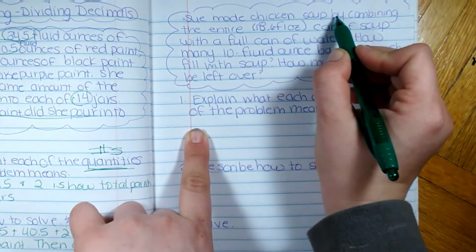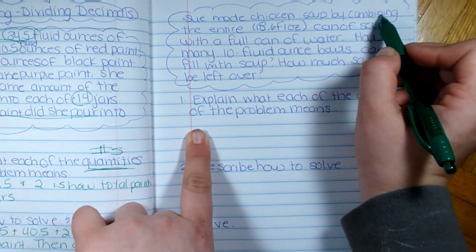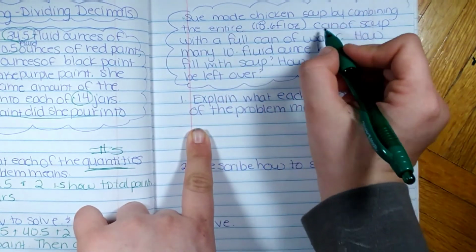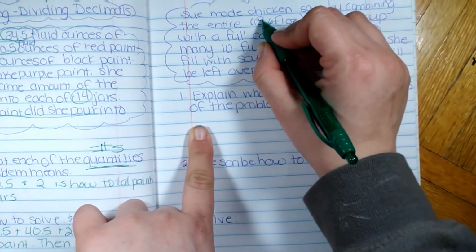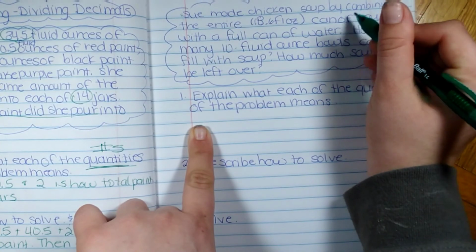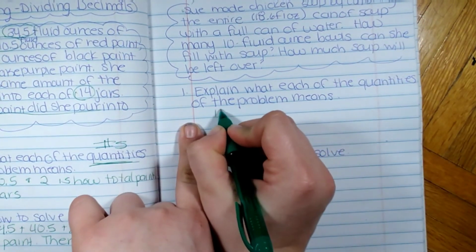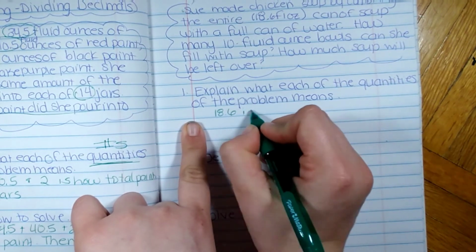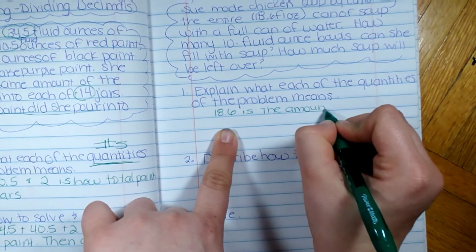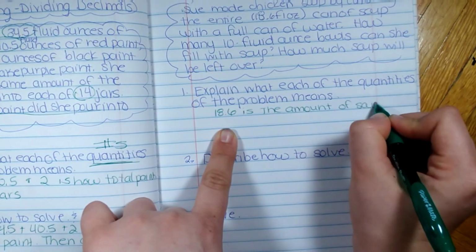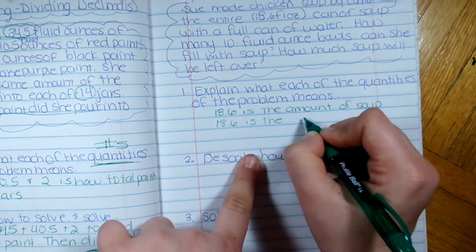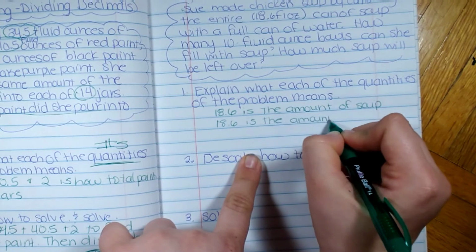Sue made chicken soup by combining the entire 18.6 fluid ounce can of soup with a full can of water. So that means that she used 2 cans total each time she makes soup. 18.6 is the amount of soup, and also 18.6 is the amount of water because she fills up the can completely.